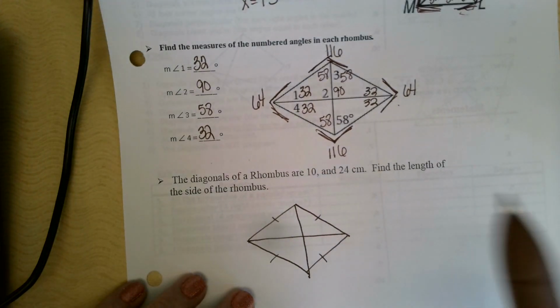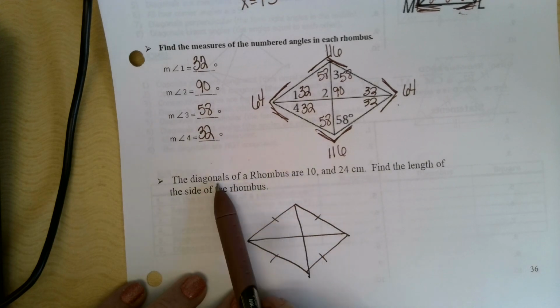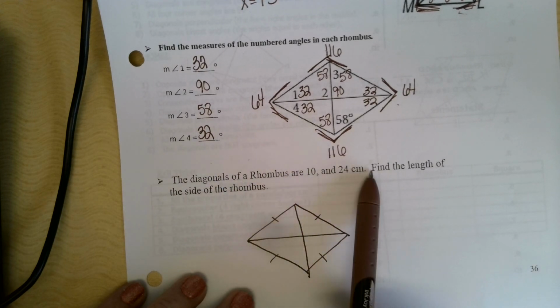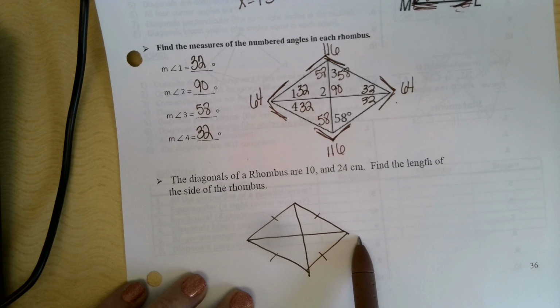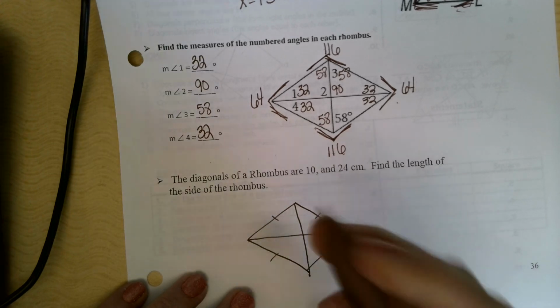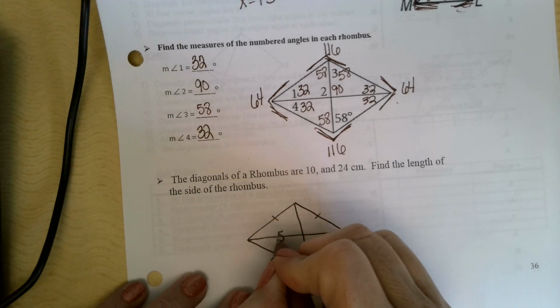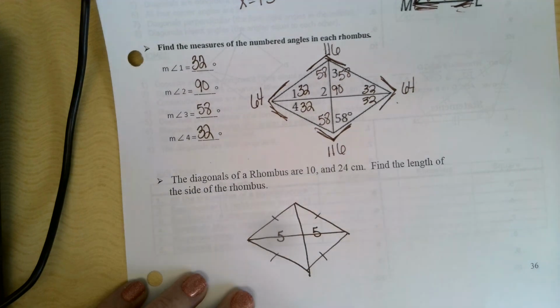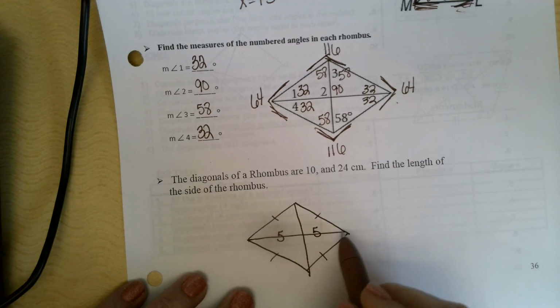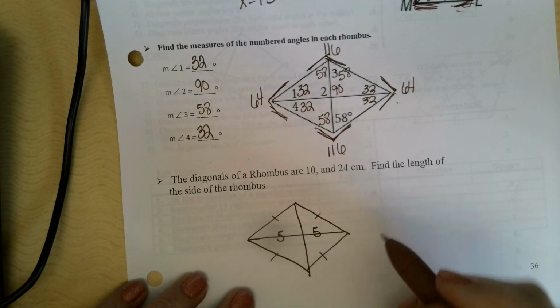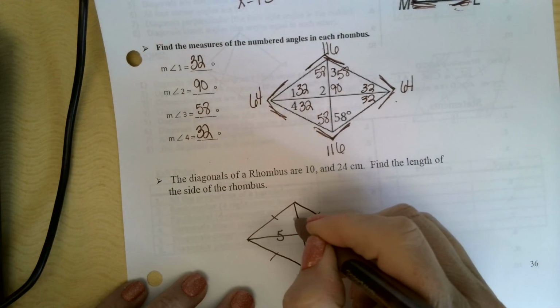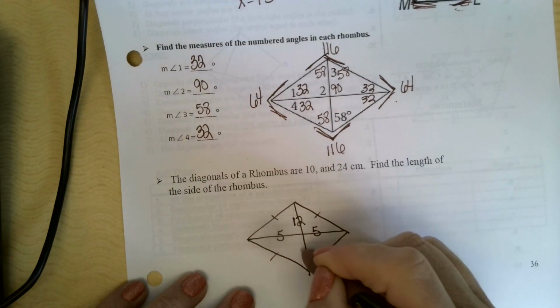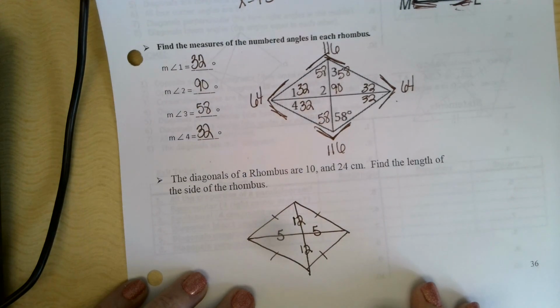Okay, when you see this, the diagonals of a rhombus are 10 and 24. Don't put a 10 in this picture. You need to know the diagonals are bisected. You need to do like I told you before. Put those numbers on the diagonal so you know that this is 10, but it's really 5 and 5. This is 24, so this is really 12 and 12. So you can see what you're doing.